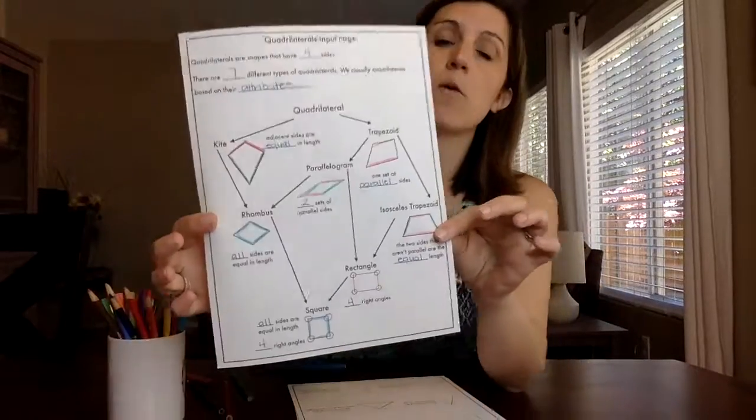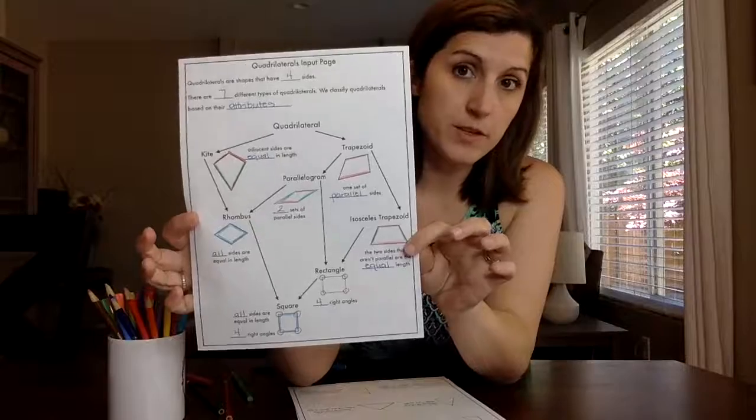It's going to take a while for you to get really familiar with this chart, and I suggest studying it. You're going to need it to do the output page. You're probably going to need it to do some other assignments that your teacher has for you. So don't get frustrated if you don't understand it all right now. This takes some time and some thinking. All right, that's it for today. Work on that output page, and I'll see you next time.